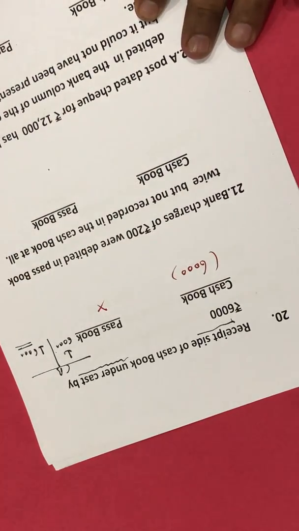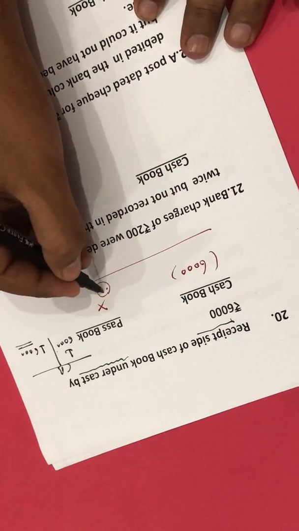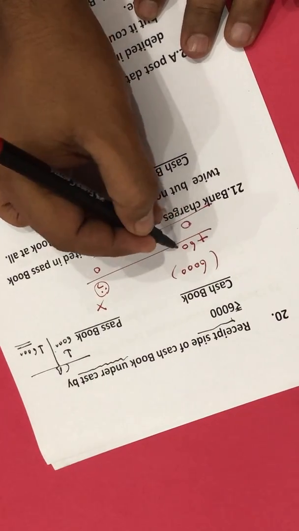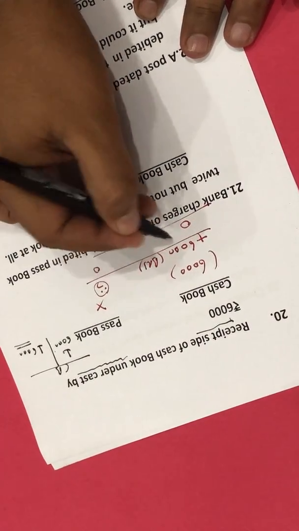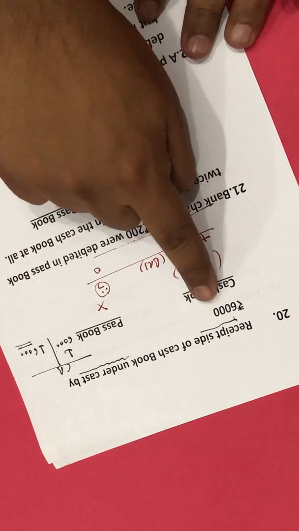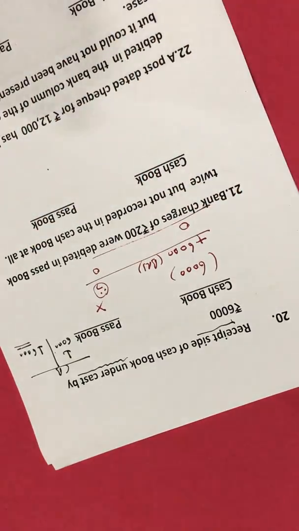And since no effect here, how to give the second reaction? There is no effect here, so it is 0 effect. So how to get 0? We will add here 6,000. So in BRS, we will show this as a 6,000 plus item. If we go by the hand, the receipt side of cash book is undercast. It means what? Right hand is down. So we have to again bring the right hand up.